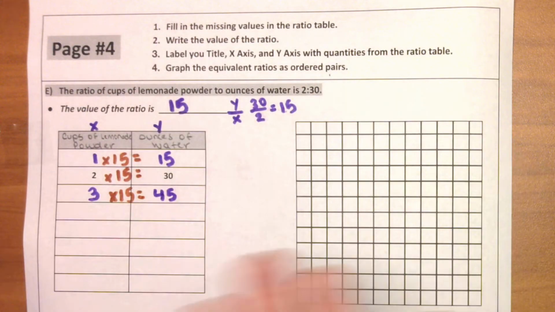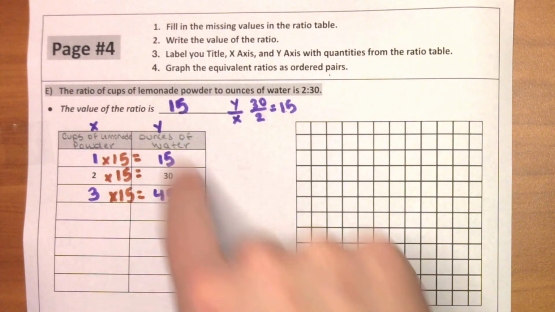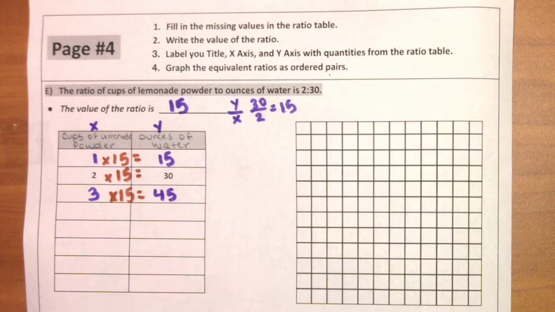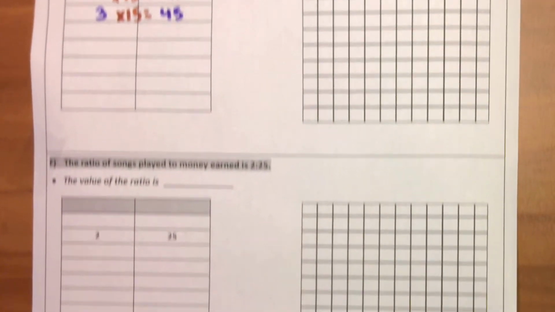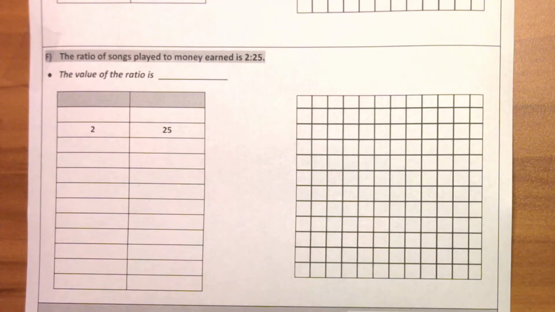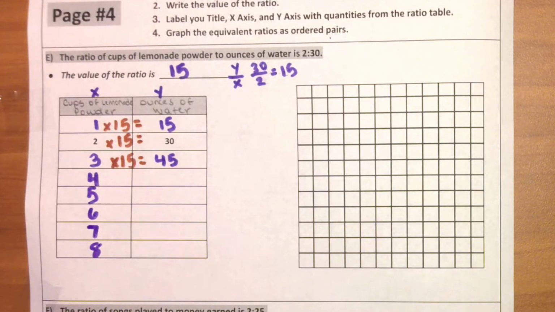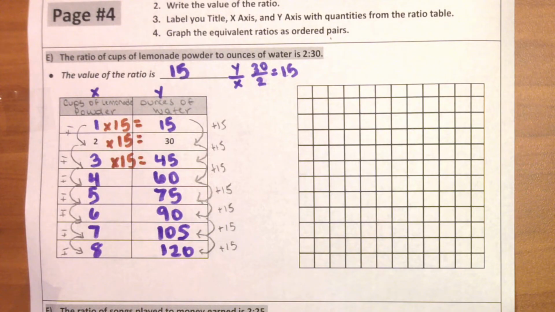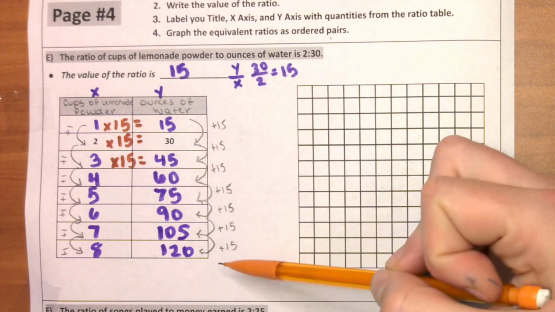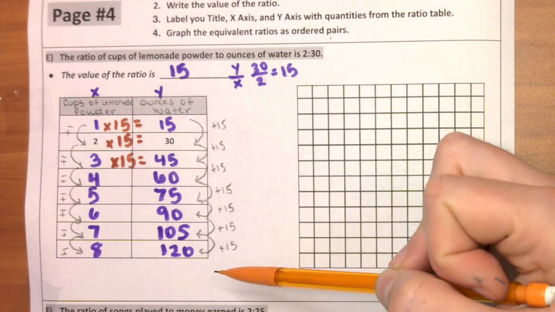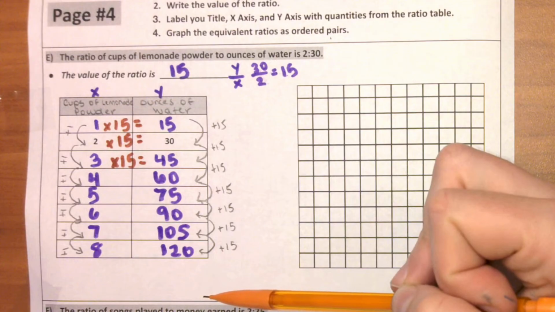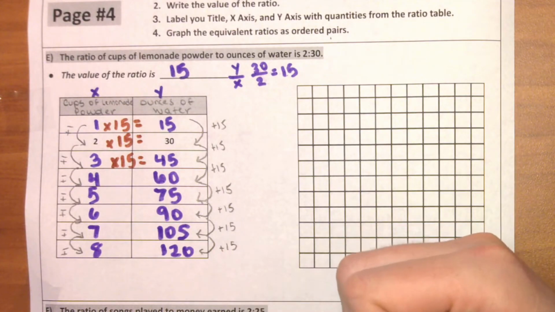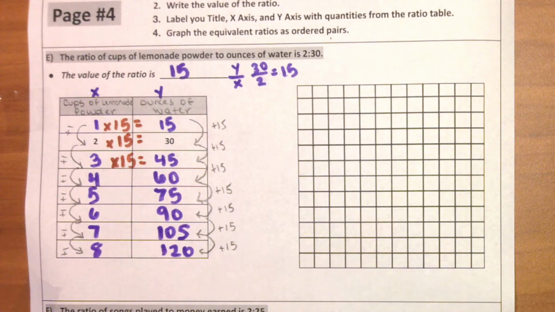Now, before we finish the rest of this problem, I want you to just fill in the rest of this ratio table and then fill in the ratio table for problem F. Then come back to the video. For problem E, your value should be increasing by 1 for lemonade powder. And then for ounces of water, it should be increasing by 15. Check your work, fix any errors. Make sure you finish the ratio table for problem F, then come back to the video.